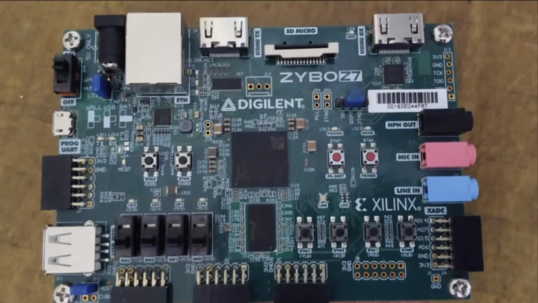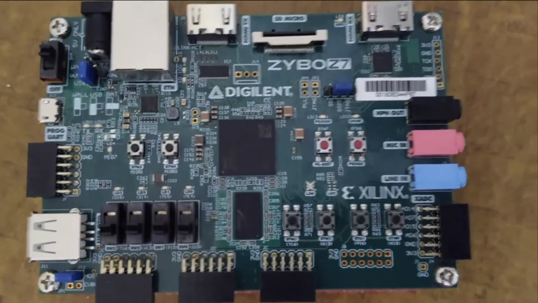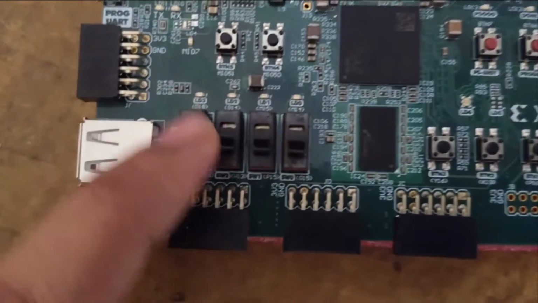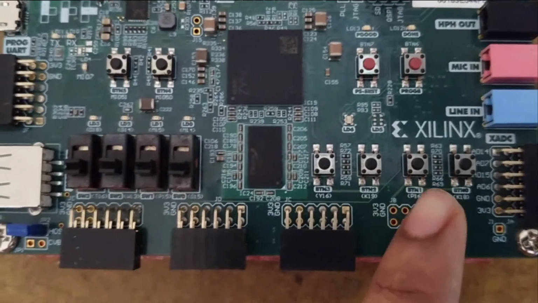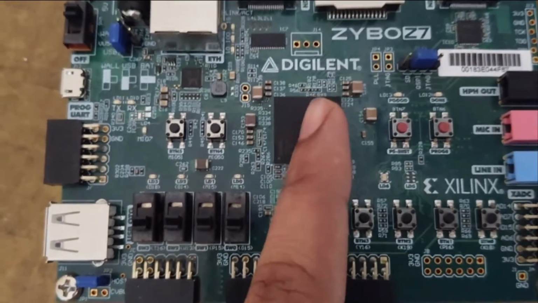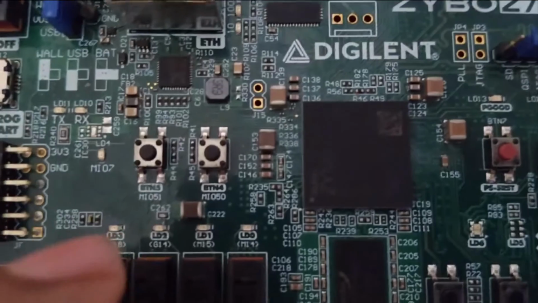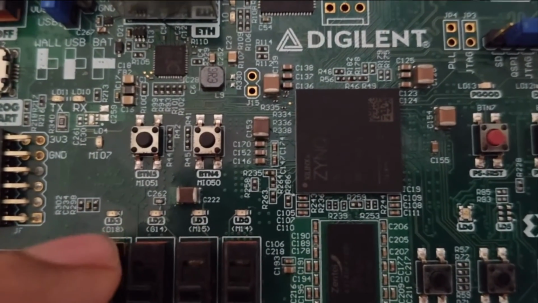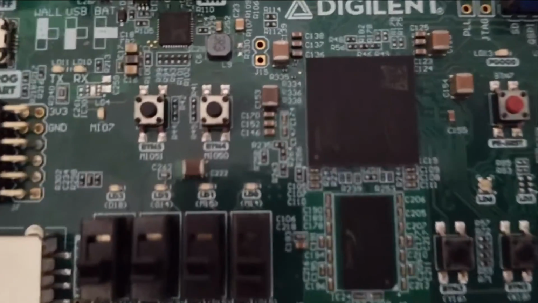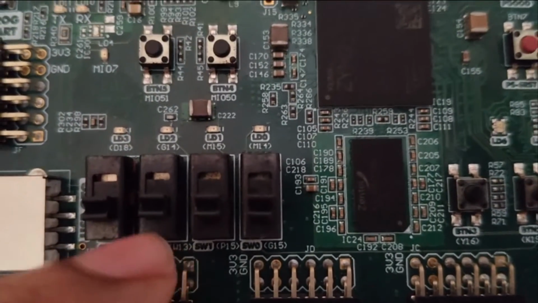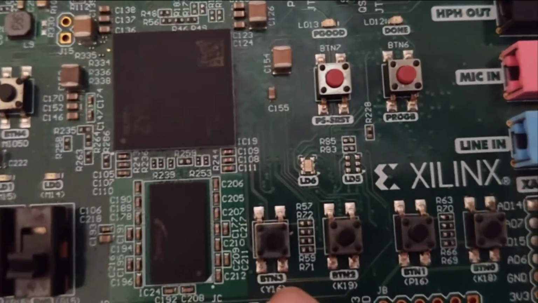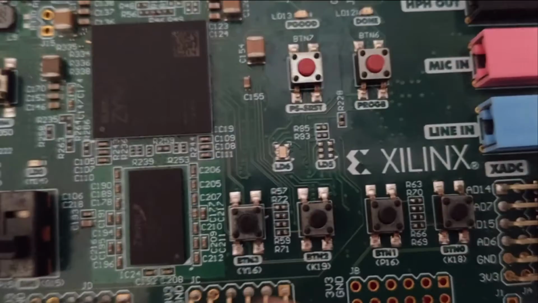So this is the board which I am going to work with, my Zybo board. This Zybo board has four switches and four buttons, and this is your main FPGA. And here your LEDs are present, and each LED is represented by some number, and your switches will have numbers associated with them, and these are your push buttons, and each push button also has some number associated with it.